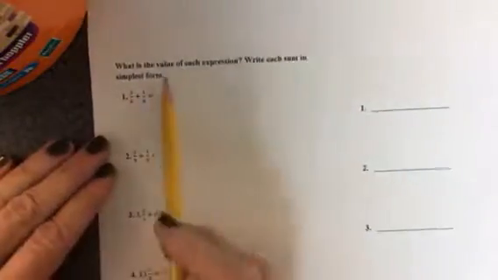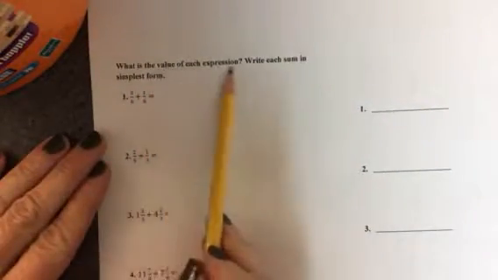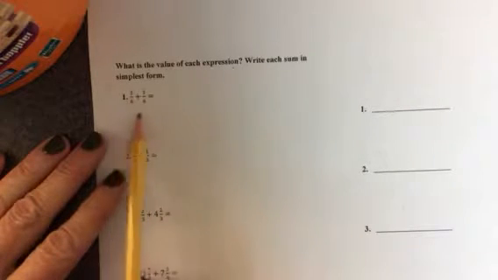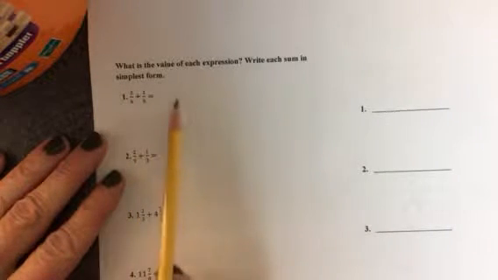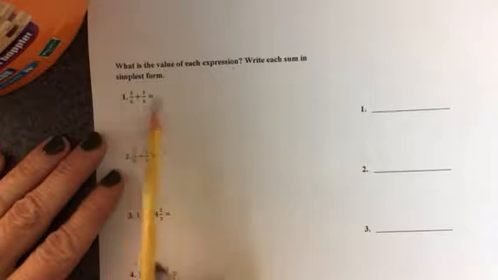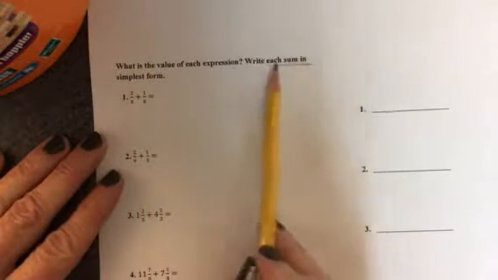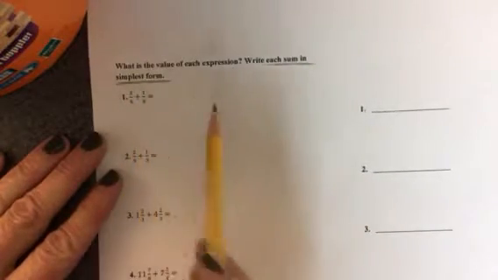All right, to start off with, this is asking us what is the value of each expression. We know an expression is the problem before we have the answer. So let's write each sum, the answer, in simplest form.